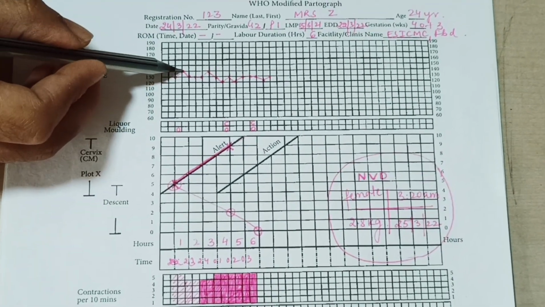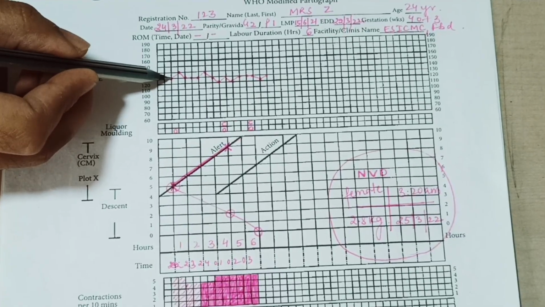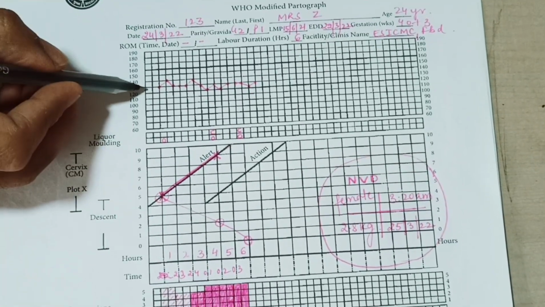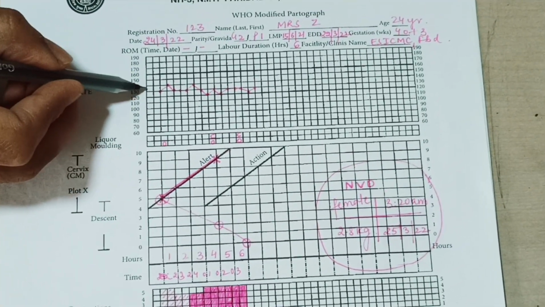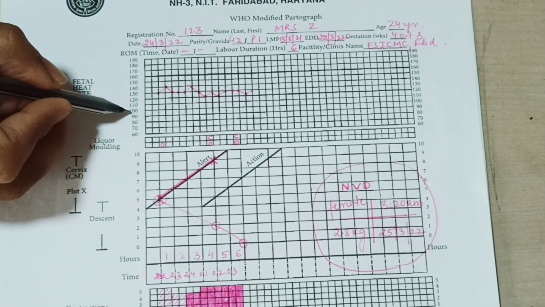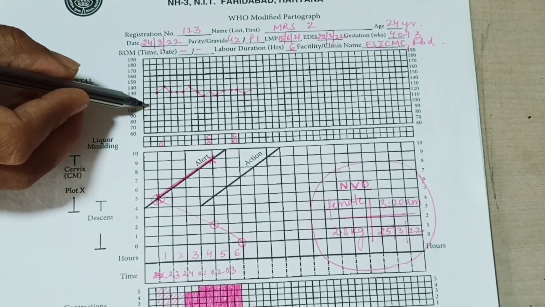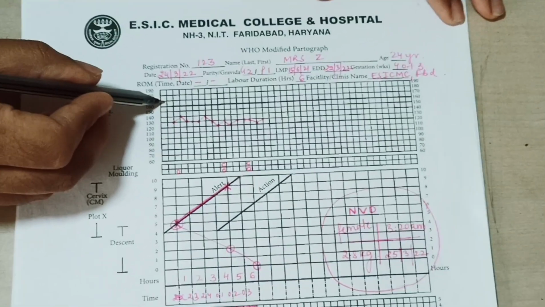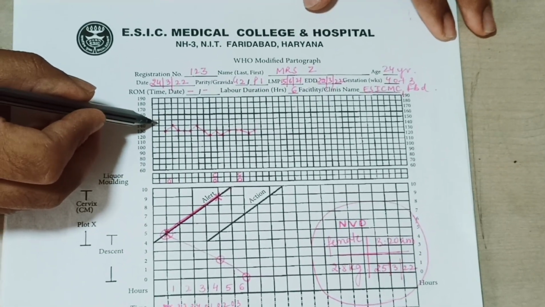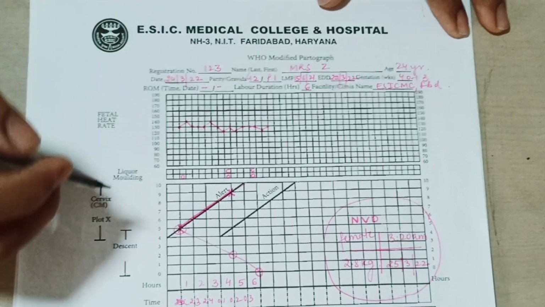Then fetal heart rate is taken every 30 minutes. So each box is of 30 minutes duration and the height of the box is 10 beats per minute. So you find that the fetal heart rate is normal between 110 to 160 beats per minute. If there is bradycardia or fetal tachycardia, then you can know at once. So every 30 minutes you will auscultate for the fetal heart rate.